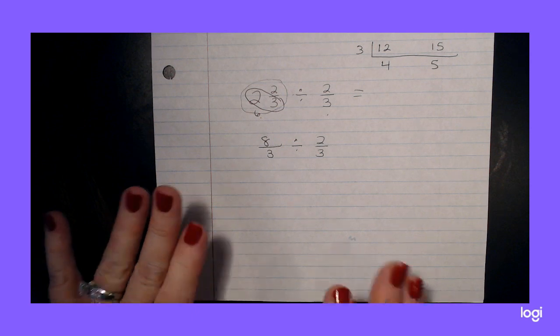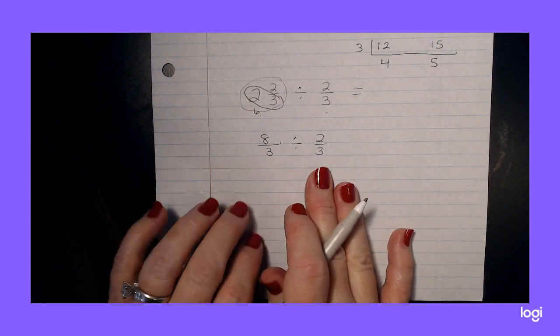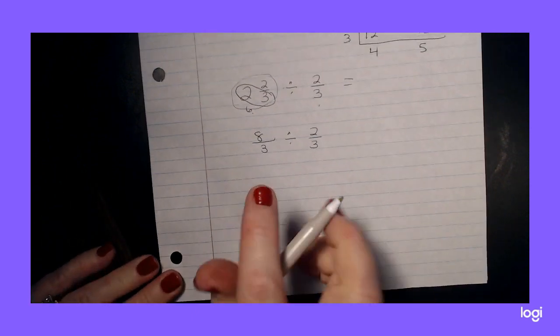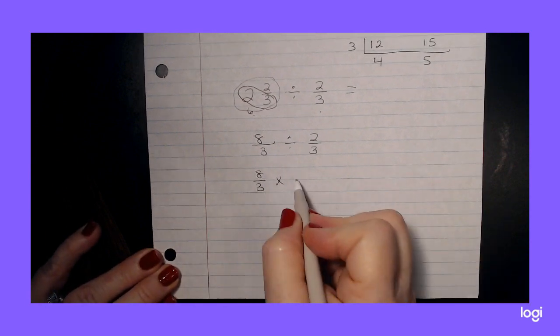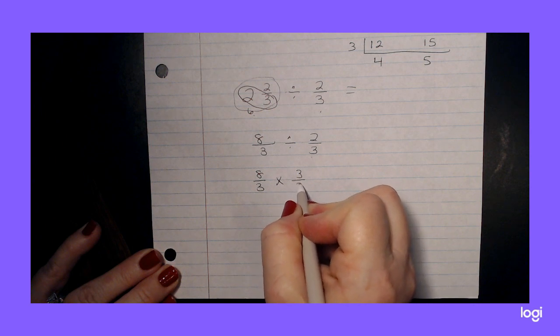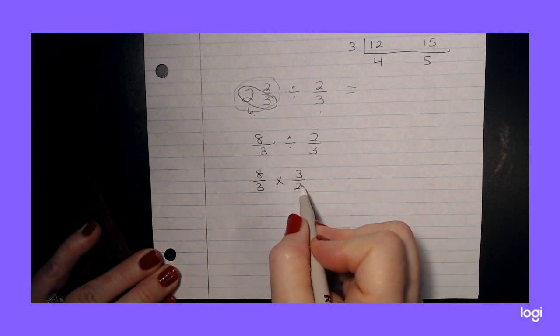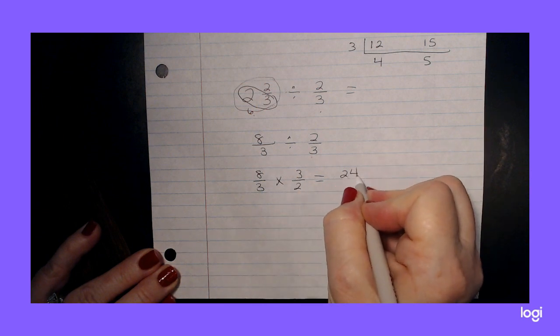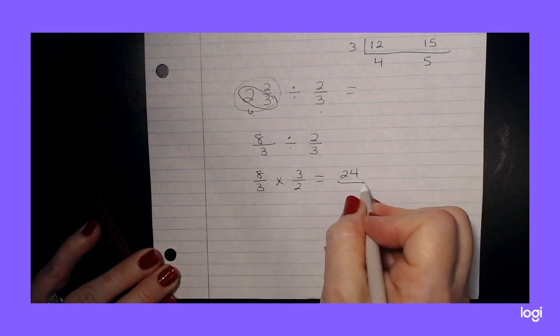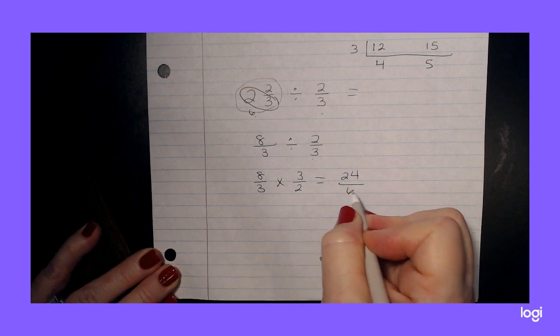Okay, so we're going to write the new problem, step number 1. Step number 2, we're going to do keep, change, flip. Okay, and that means we're actually multiplying by the reciprocal. I multiply 8 times 3, which is 24, 3 times 2, which is 6.